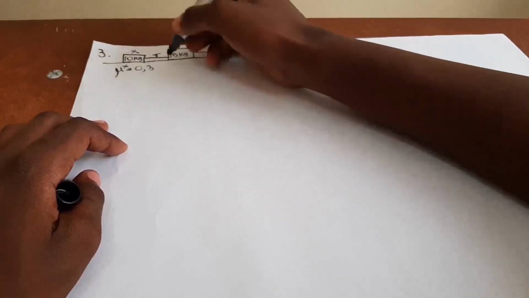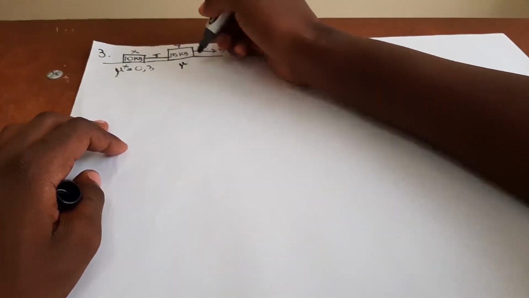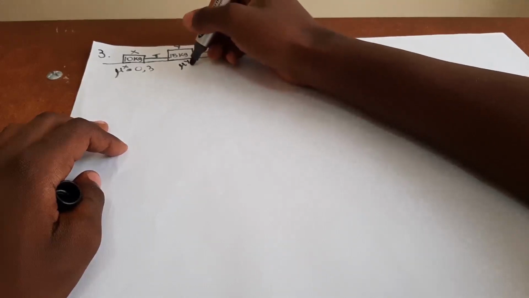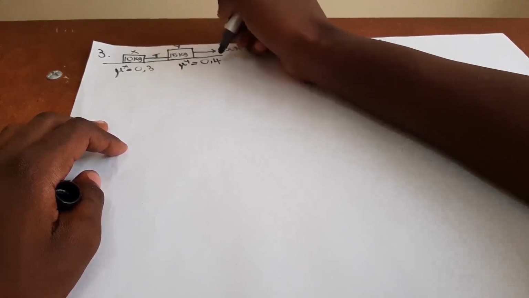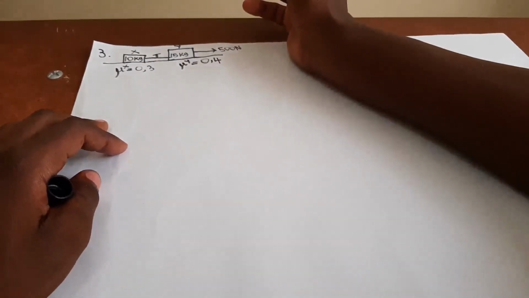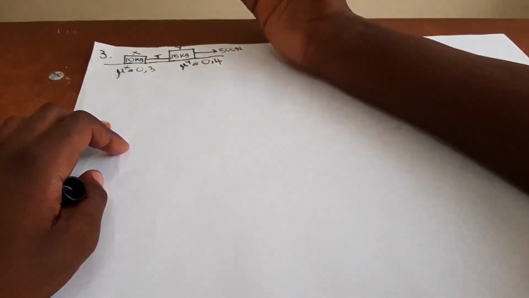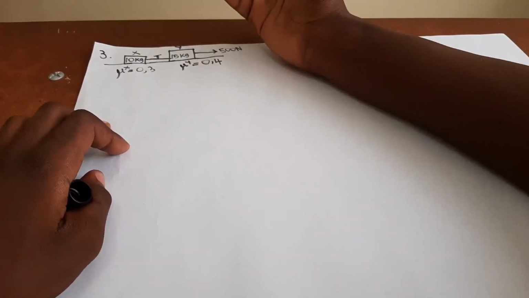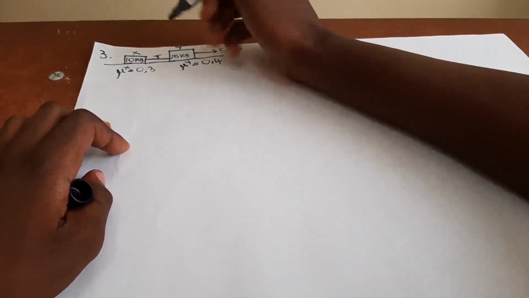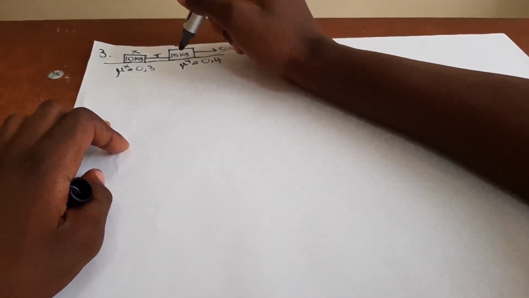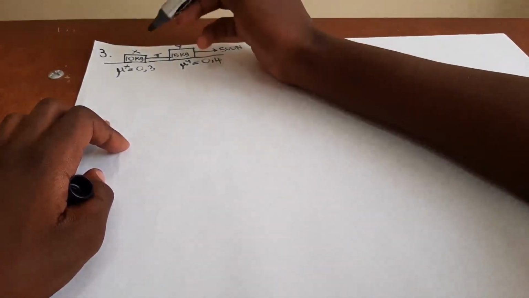This is for X, and for Y, the friction that is being experienced is 0,4. So the surface has the presence of friction.